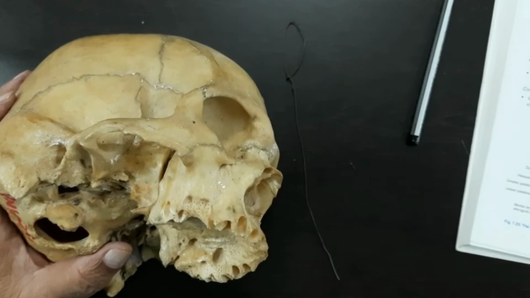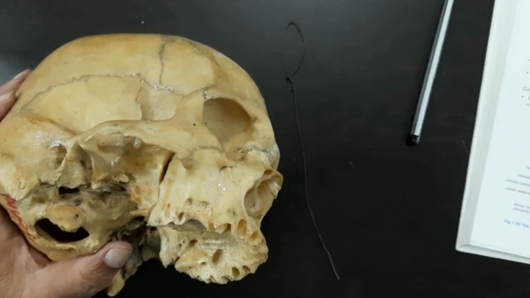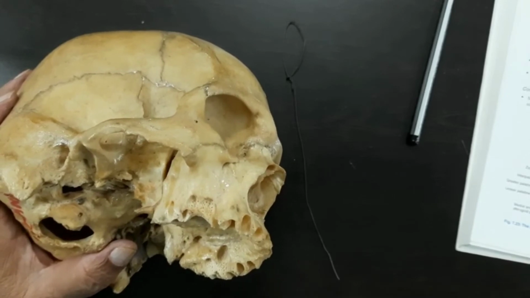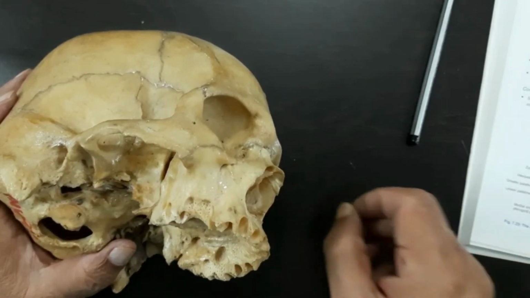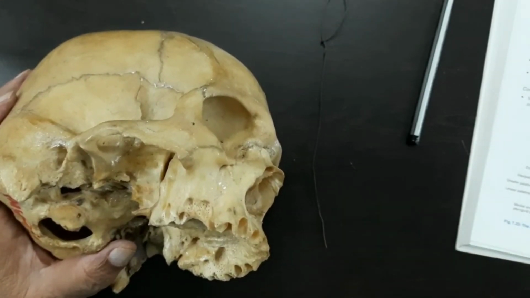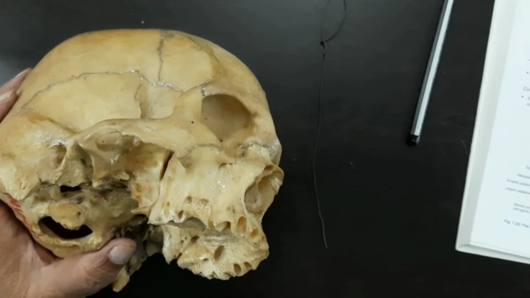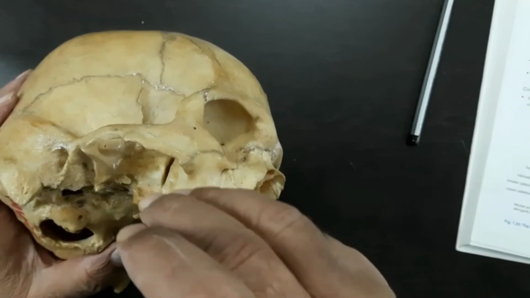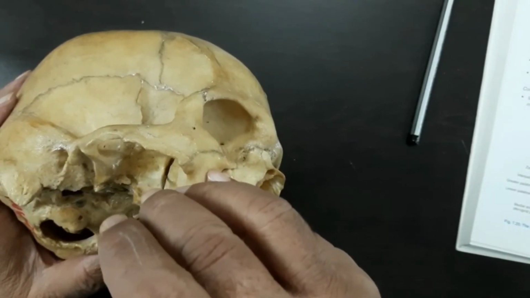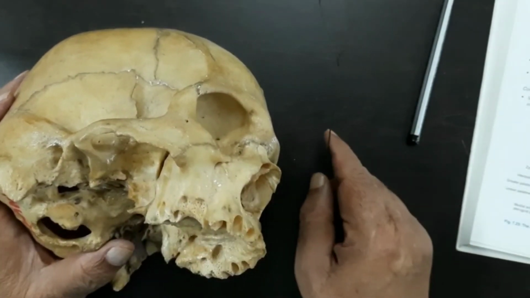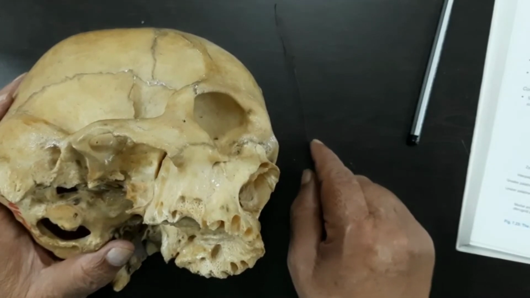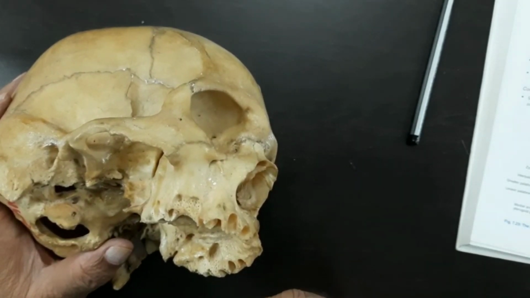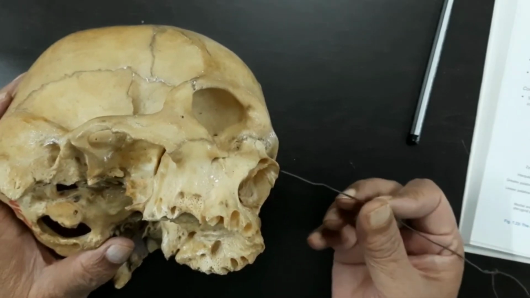So the posterior wall will contain two foramina. One is for the maxillary nerve, which will come here, and then another nerve which will come is the nerve of the pterygoid canal. So the opening of the pterygoid canal is also in the posterior wall, and we have seen that the posterior wall is formed by the root of the pterygoid process and the anterior surface of the greater wing of the sphenoid.